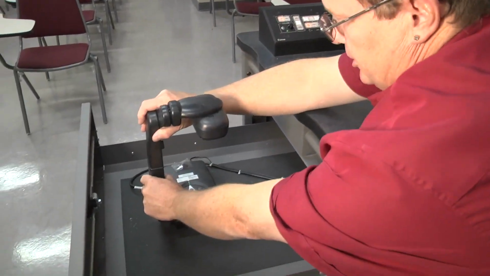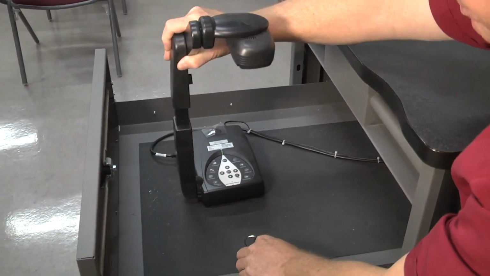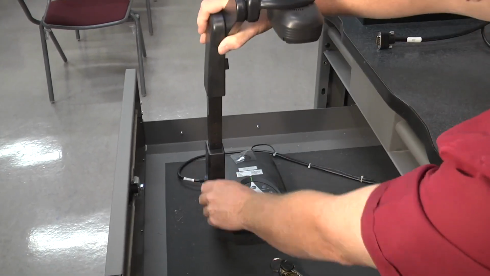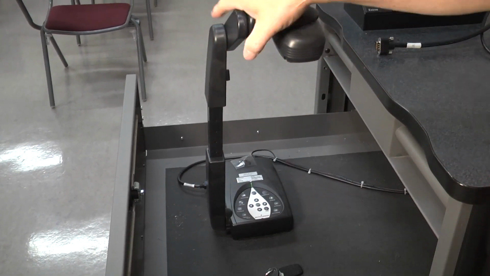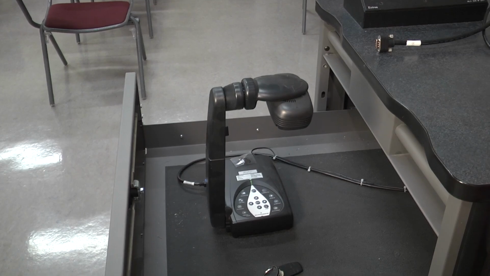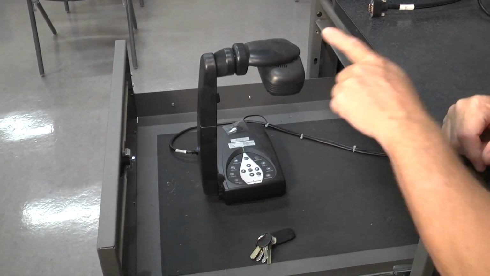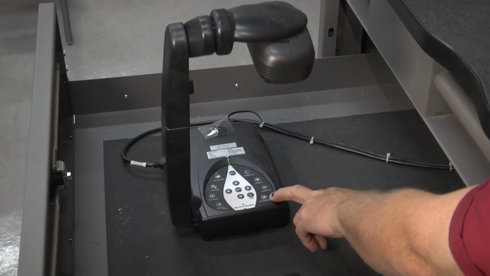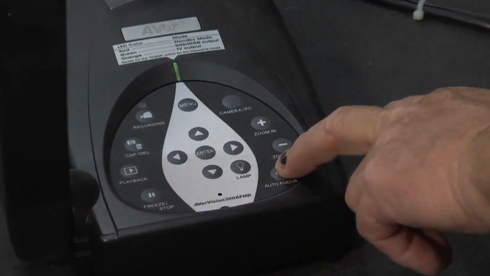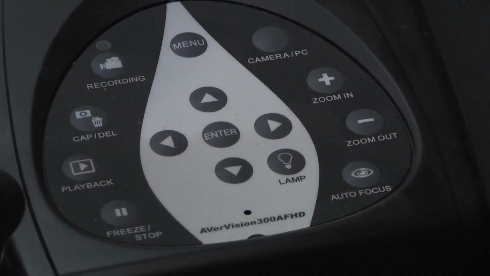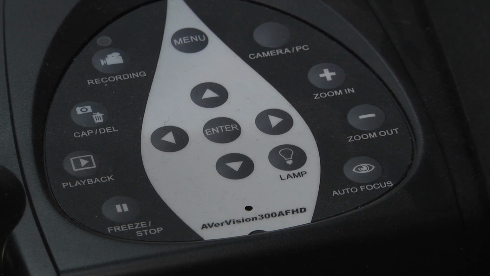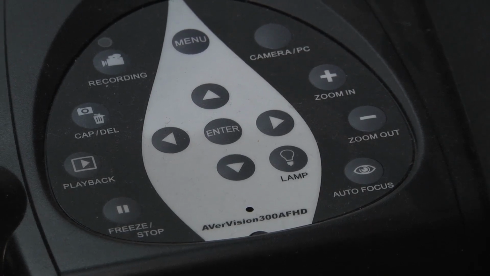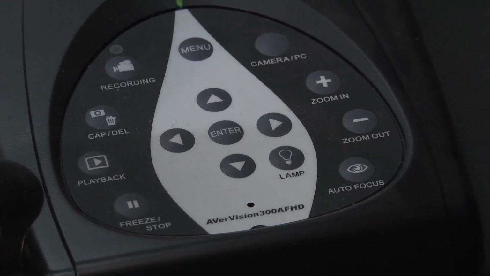The arms are adjustable so that you can have a basic zoom in or zoom out on the object, or closer to read text on a piece of paper. These newer ones like this have an autofocus. So all you have to do is hit autofocus, and the document camera will go ahead and focus for you. A lot of them also have a light built into the head.